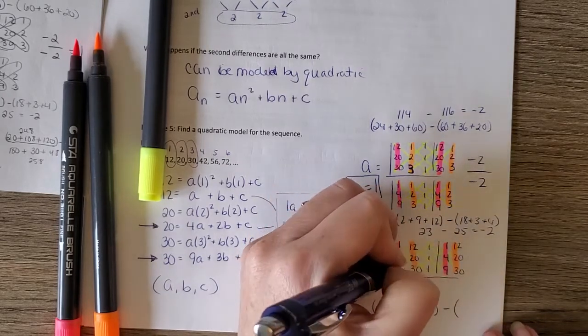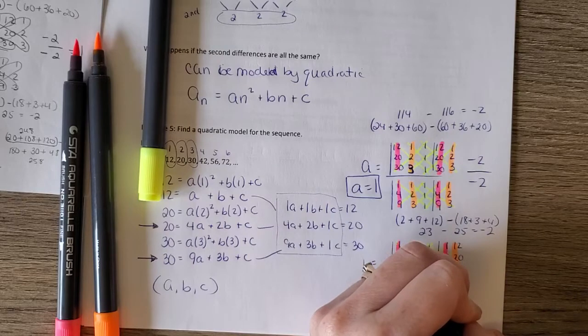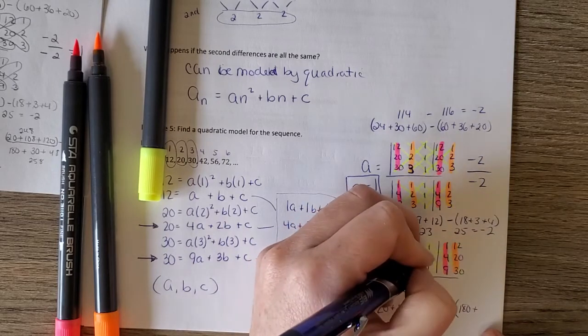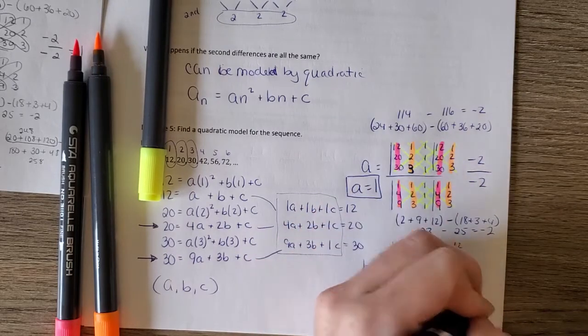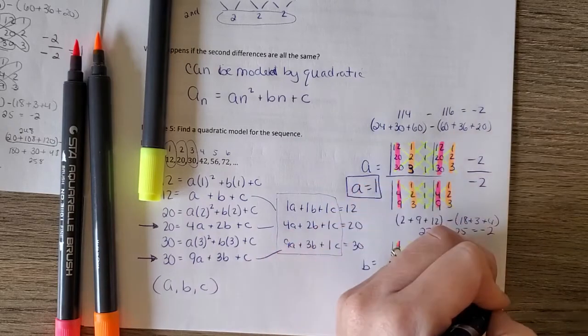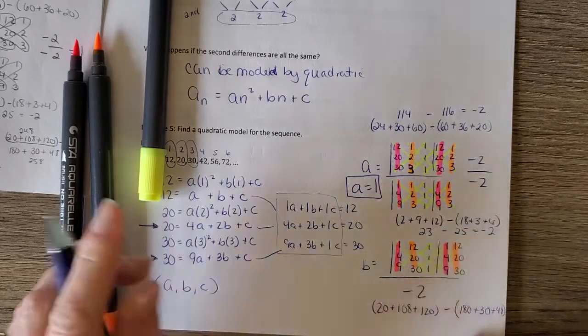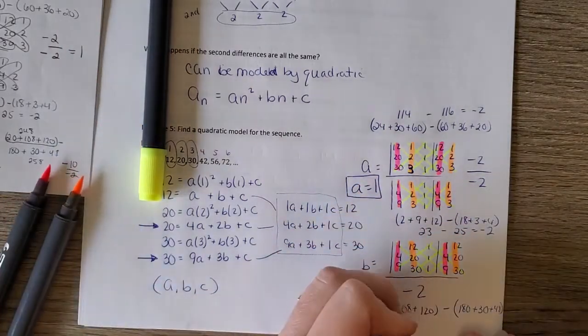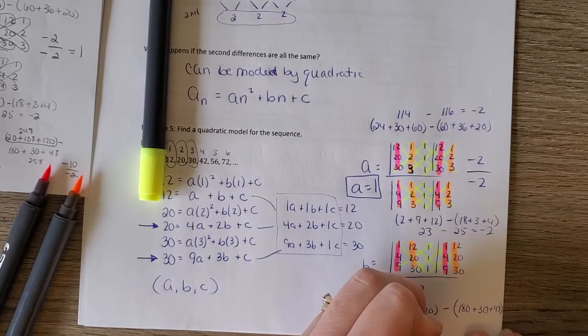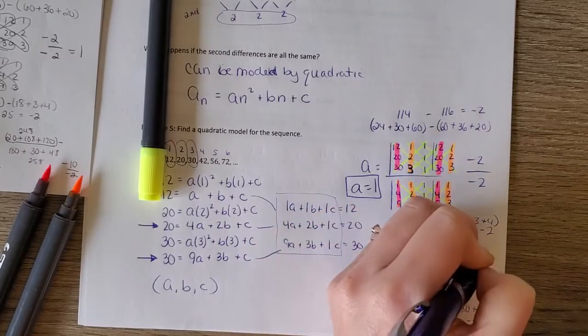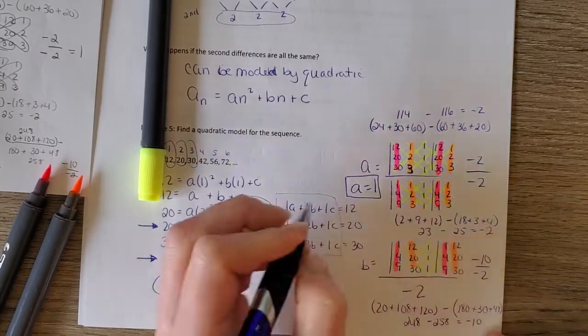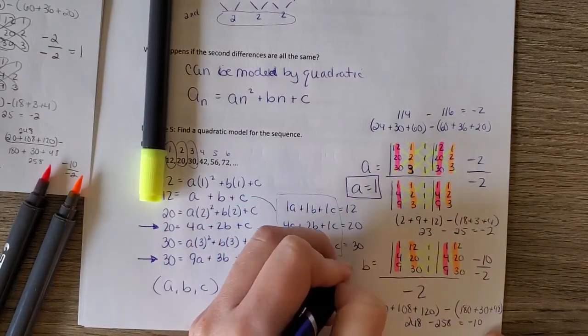And then going the other way, 9 times 20 times 1 is 180. 30 times 1 is 30. And 1 times 4 times 12 is 48. And if we simplify that, we get 248 minus 258, which is negative 10. So we have negative 10 over negative 2, so B is 5.